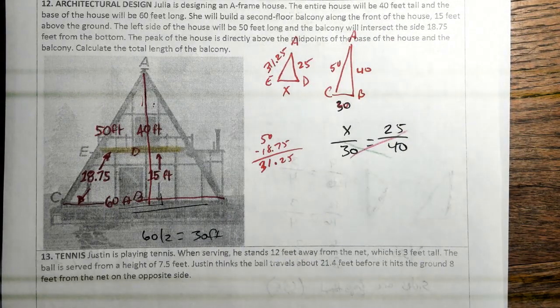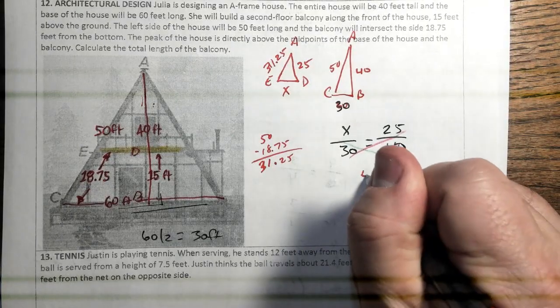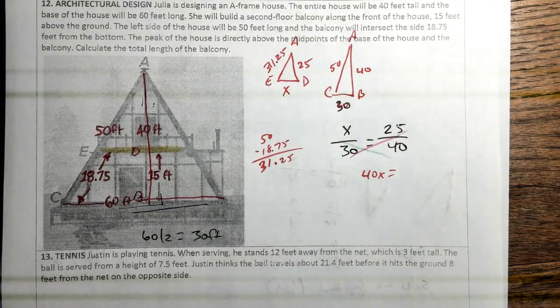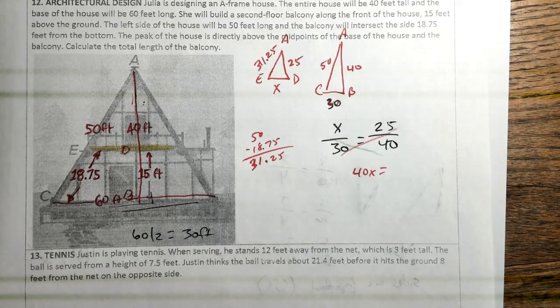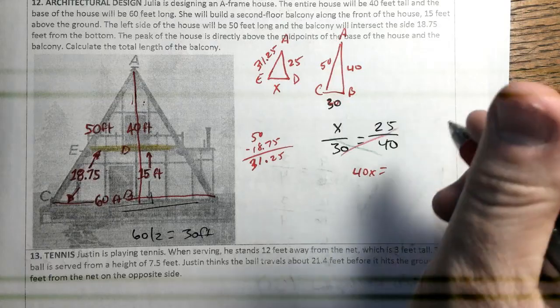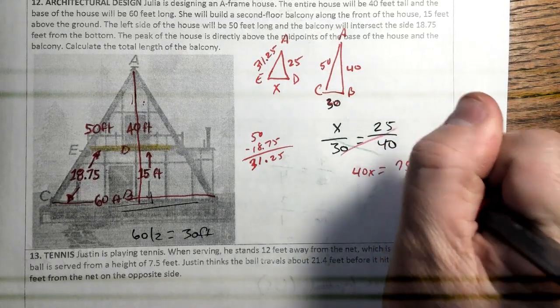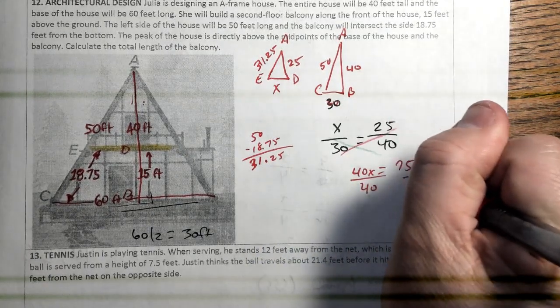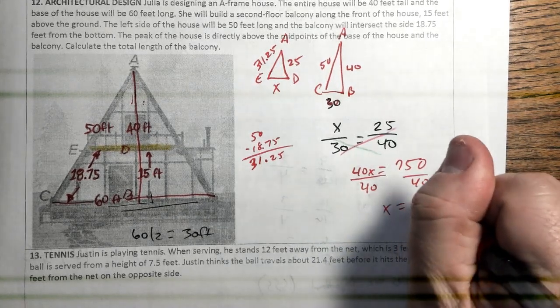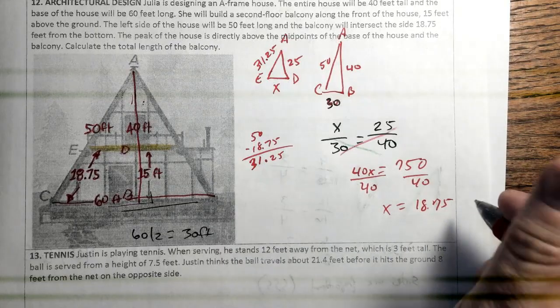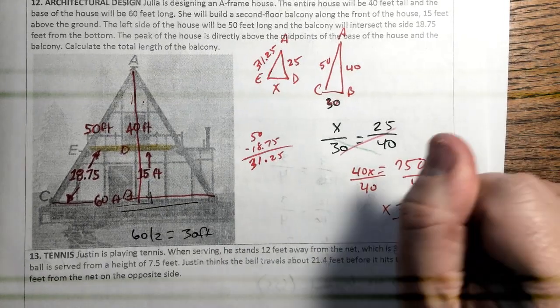So 40 times X is 40X. 30 times 25, give me just a moment. 750. Divide both sides by 40. X equals 18.75. And that's going to be feet.